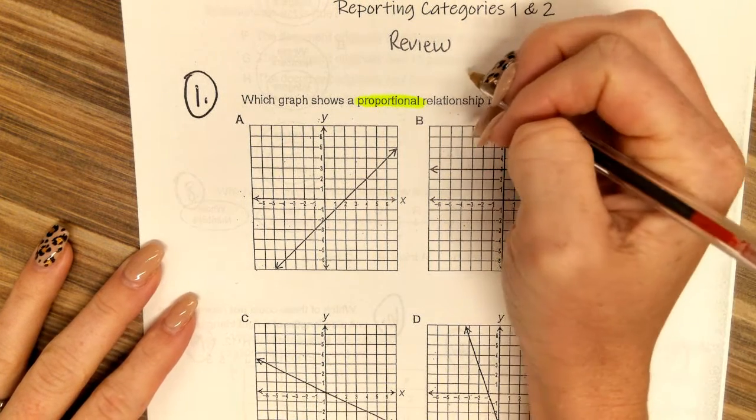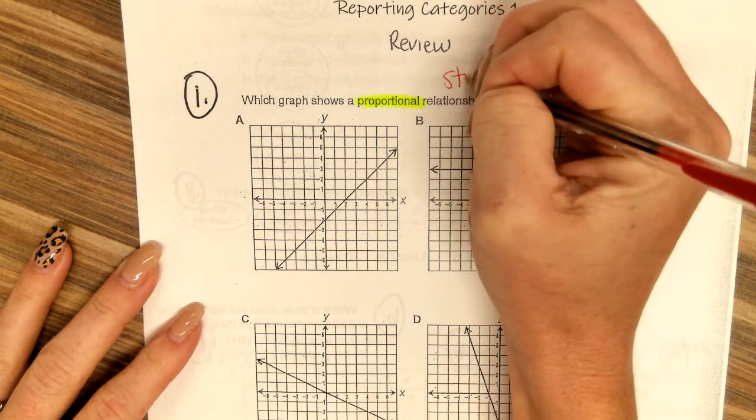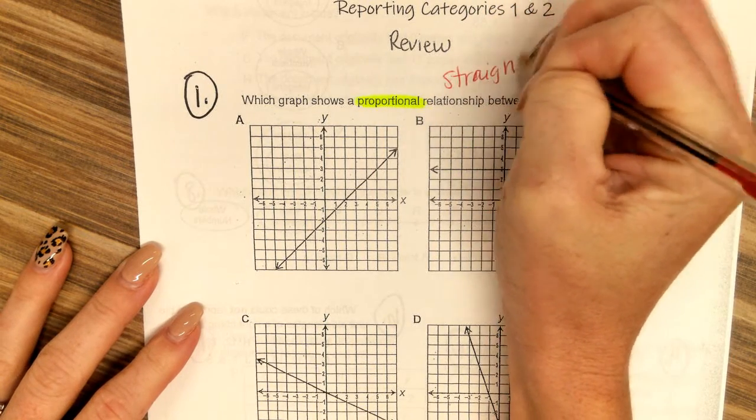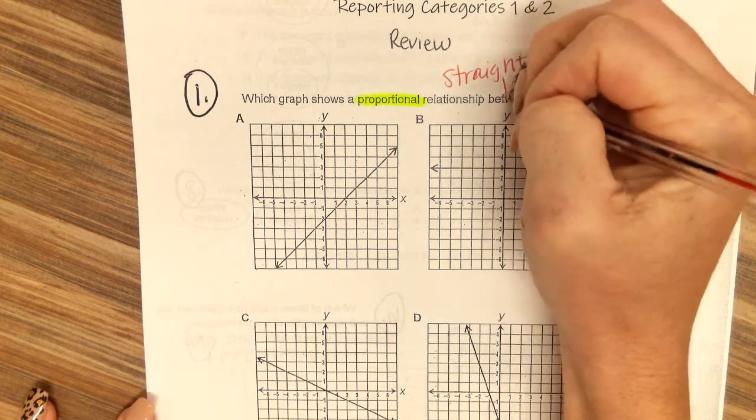It has to be straight or crooked. So it has to be straight, write that down. And one more requirement, it has to pass through 0.